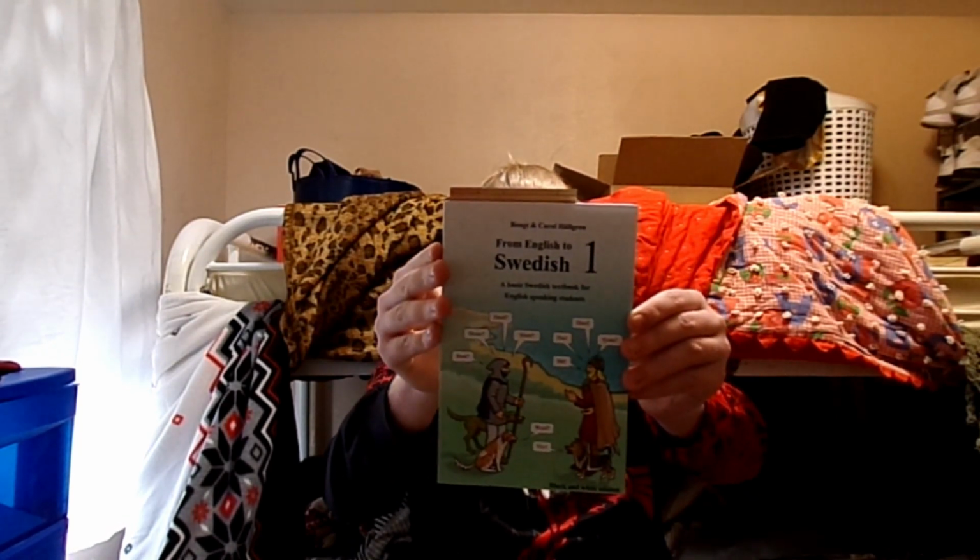So the first book I'll be looking at and sharing what it says is From Swedish to English, number 1, by Bengt and Carl Helgren. So yeah, it looks like this. You can get it on Amazon, I believe is where I got my copy, for a little bit more than $10. Let me find their pronunciation area, and we'll just read through.